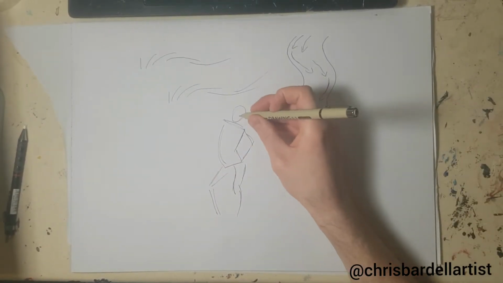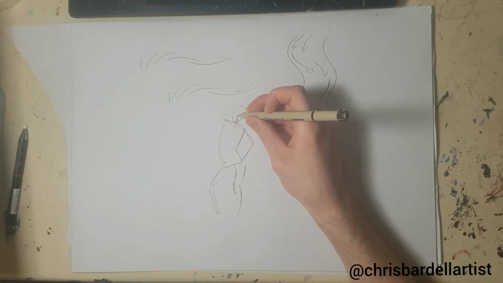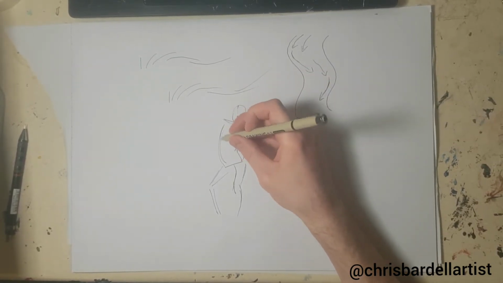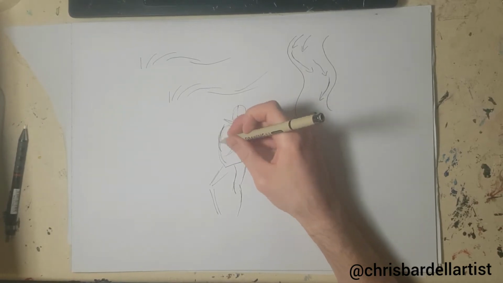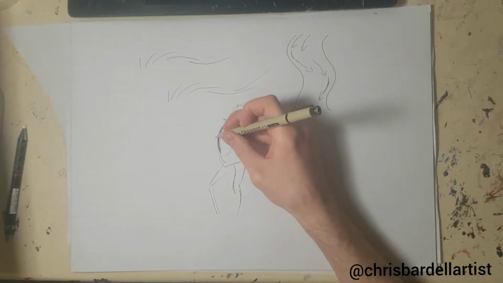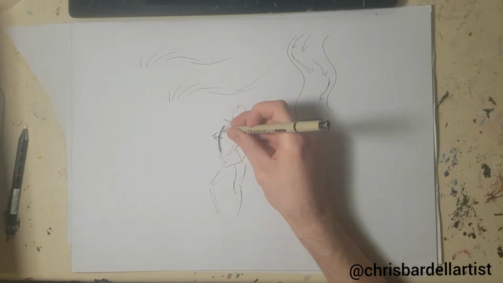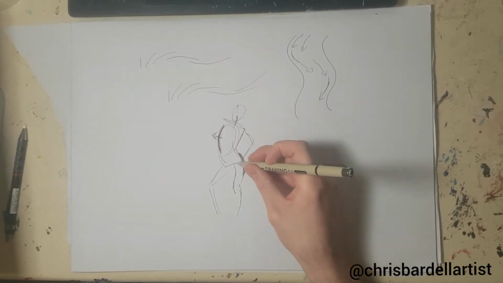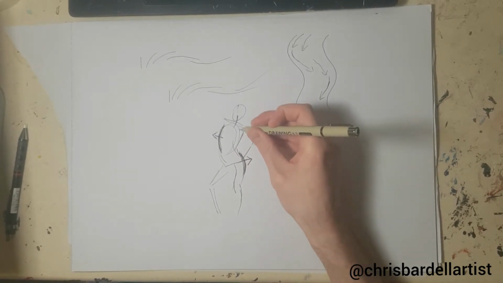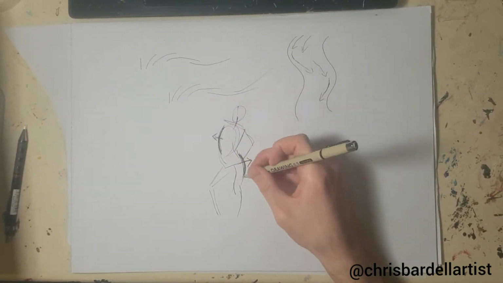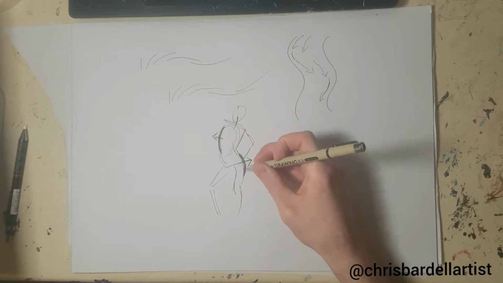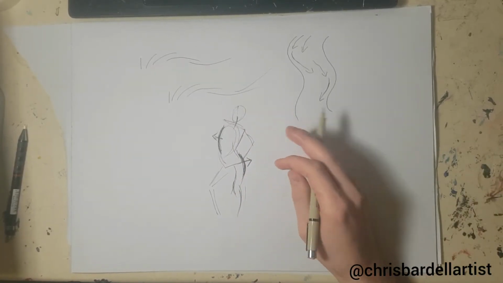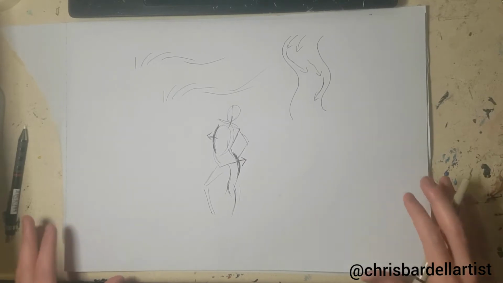What you want to do is really feel what direction the neck is, or the head's tilted, and then the rib cage, really feel it pushing out, and then the hips on this side, or the pelvis, really feel it pushing out also. So it's sort of like leading the eye through the drawing, like each line jumping onto the next one.